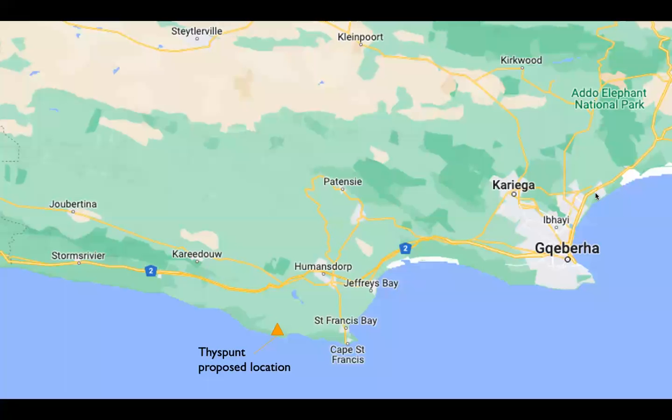So this is from Google Maps. This is, like I said, the Eastern Cape of South Africa. South Africa, picture the very bottom of the continent of Africa. Thyspunt would be around here. It's between Cape St. Francis and over here is Oyster Bay. So it's a very small community, a very rural community where it's being proposed and located. We'll talk more about that. The reporter mentions that within the analysis a couple times.